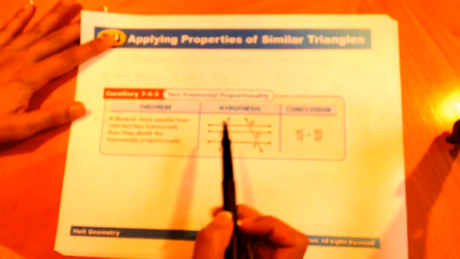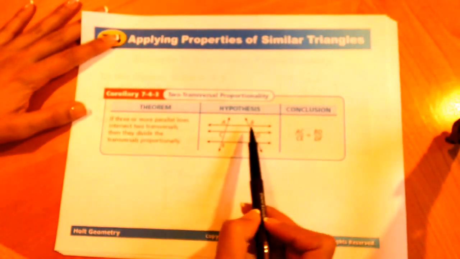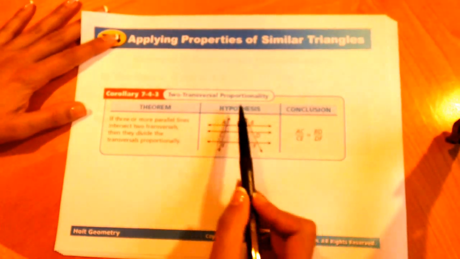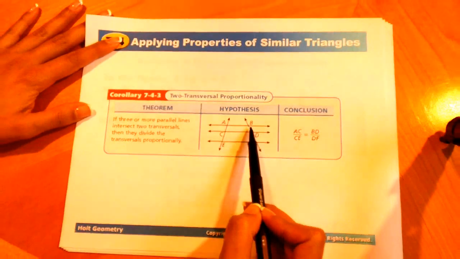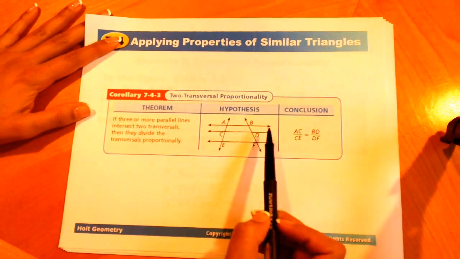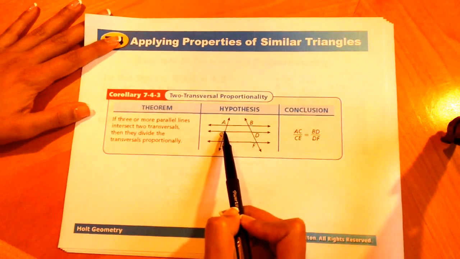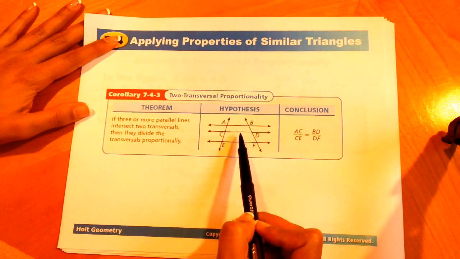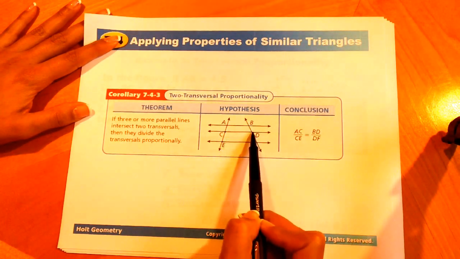So our next theorem, or corollary, says that if I have 3 or more parallel lines intersected by two transversals, then these segments here are going to be proportional. So I have AC to CE, the ratio is going to be equal to BD to DF.